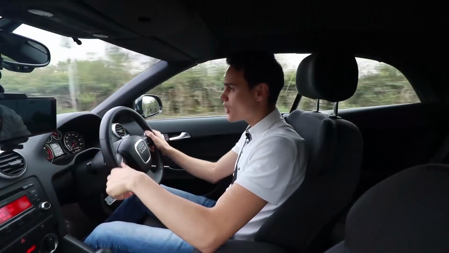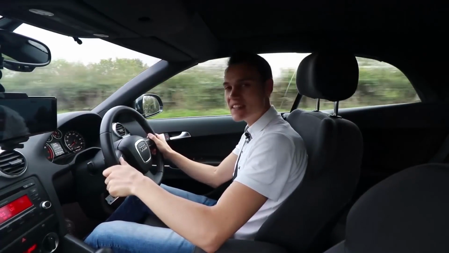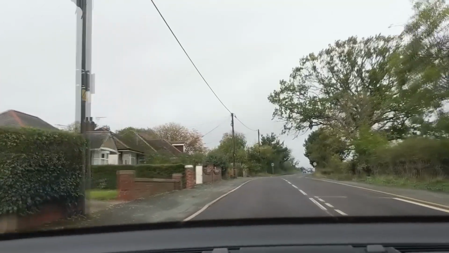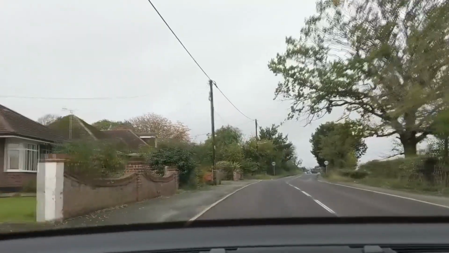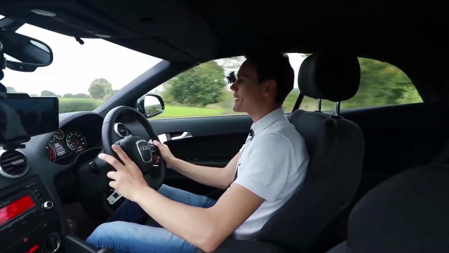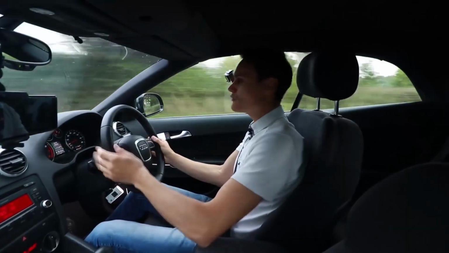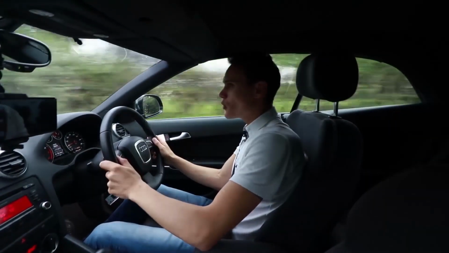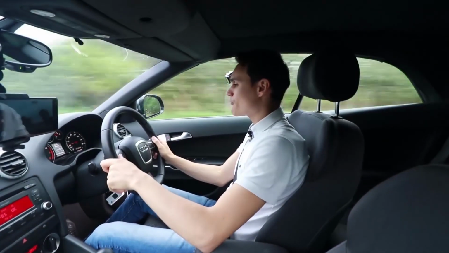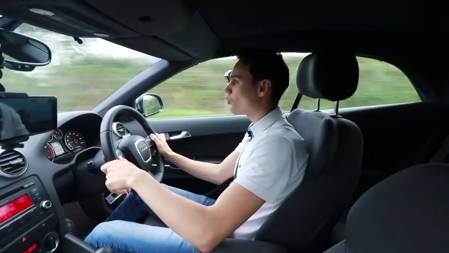Now, there is a downside about automatics, and that is they're not always the most enjoyable and sporty to drive, and they're not quite as good in the snow as a good driver in a manual. But they do try to make it more sporty nowadays by giving you the option of changing gear yourself, which gets you more involved in the driving experience.